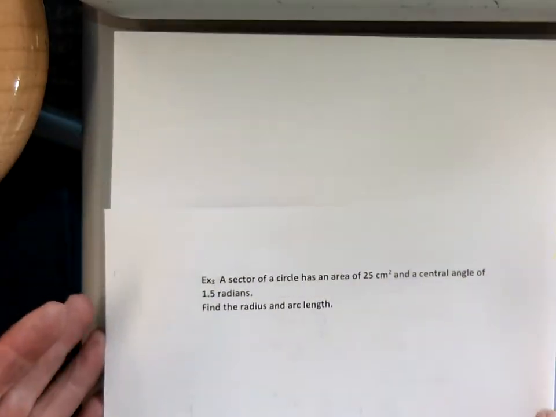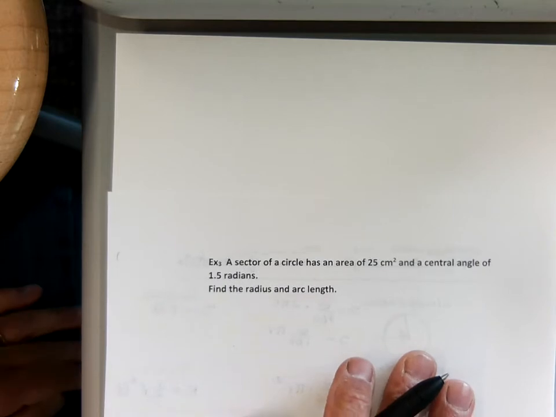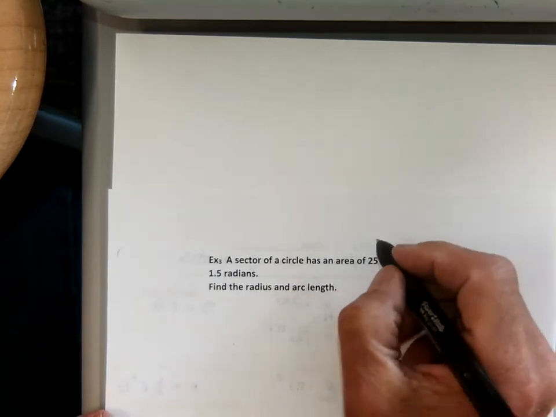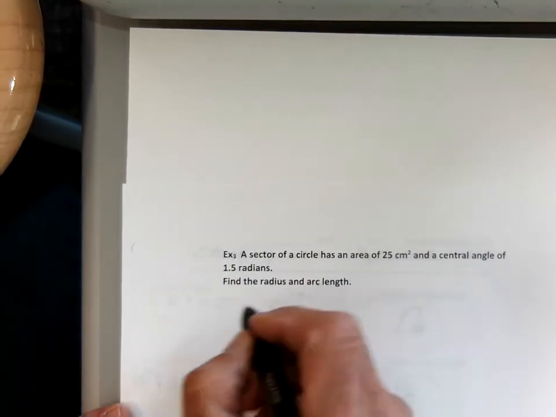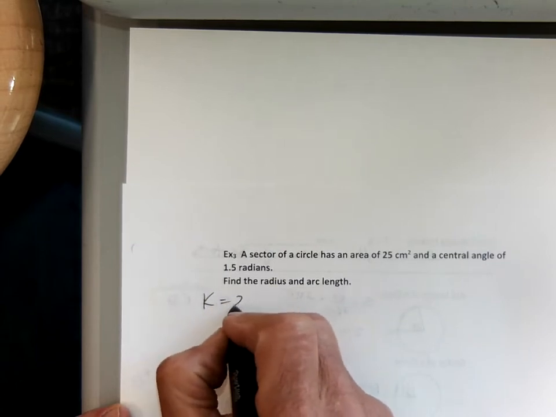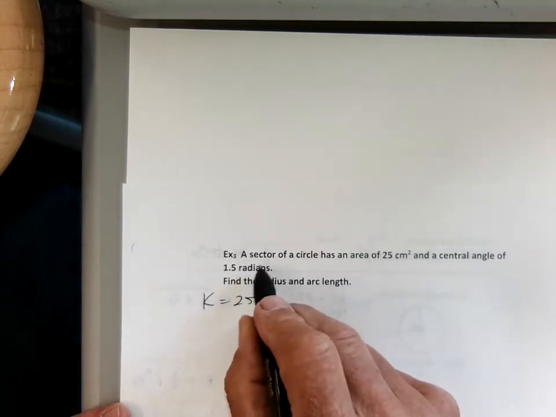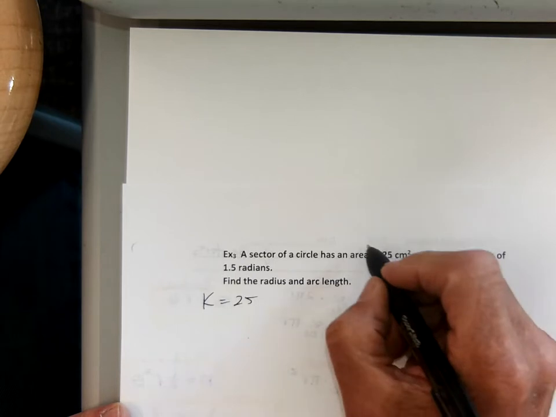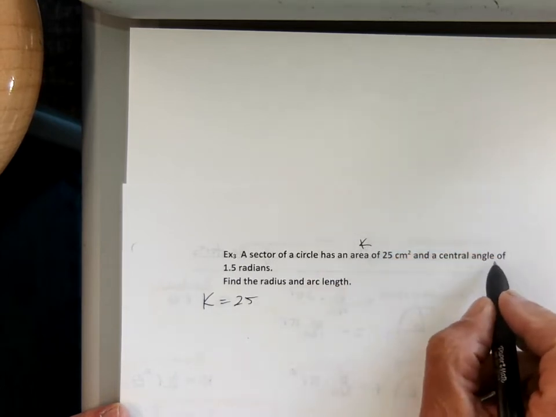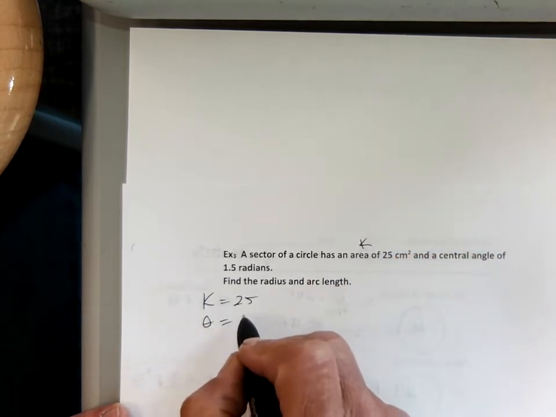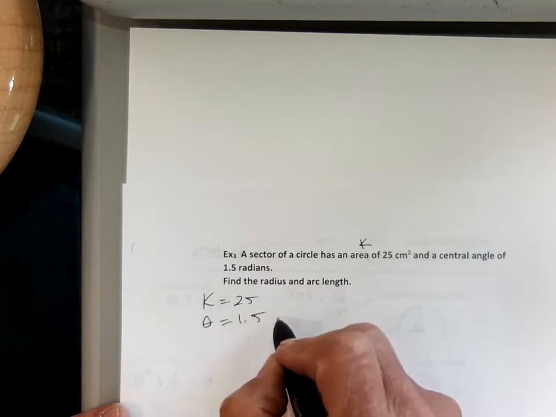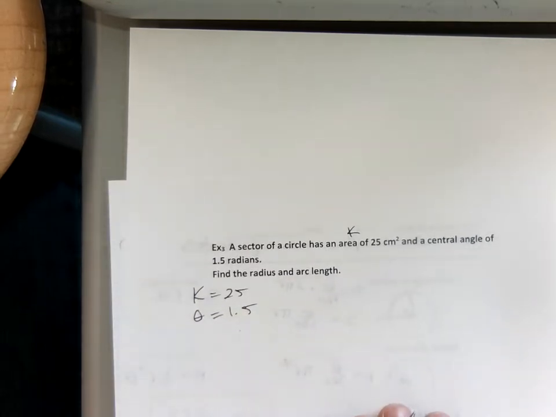All right, example 3. A sector of a circle has an area. So that's K. I'm going to write this down. I like to write what I know, okay? So now K is 25. I'm just going to write it. Sector of a circle has an area of 25. That's K. And a central angle, that's theta, of 1.5 radians, okay? Find the radius and the arc length.